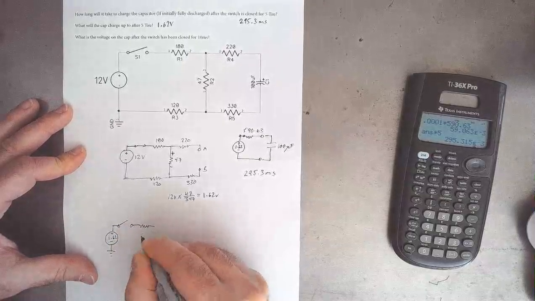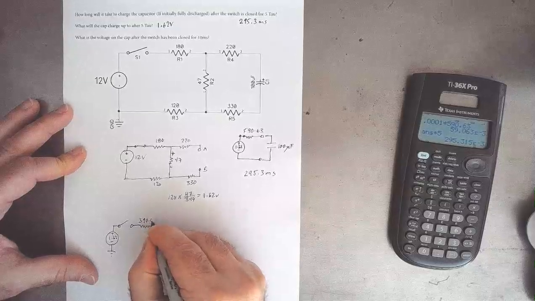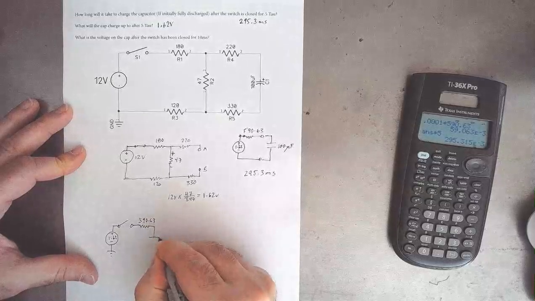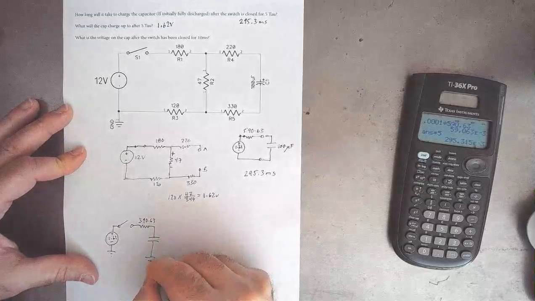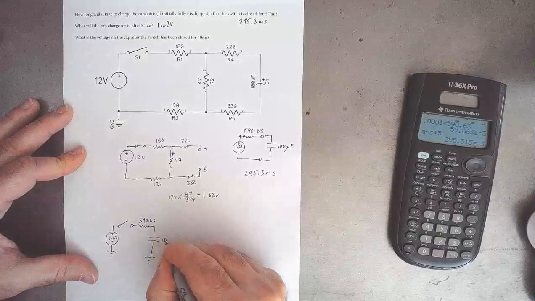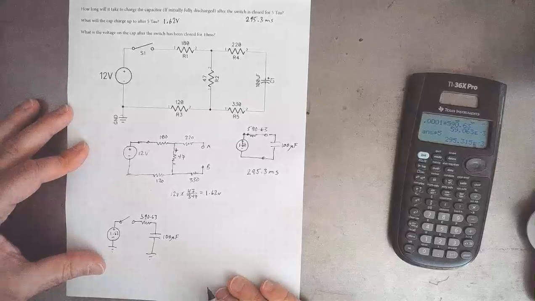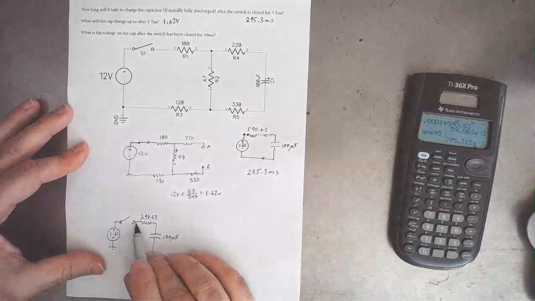Here is the resistance the cap is seeing in this circuit. So that's 590.63. Here is the cap. All right. And it is 100 microfarads initially discharged. And then the switch closes.